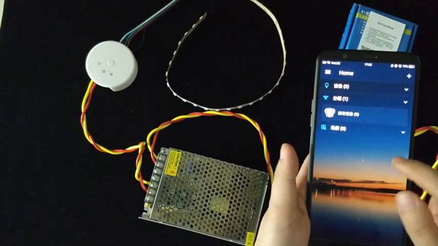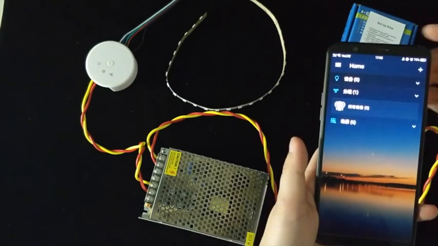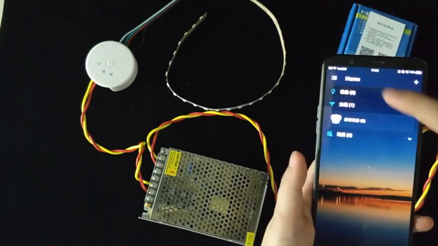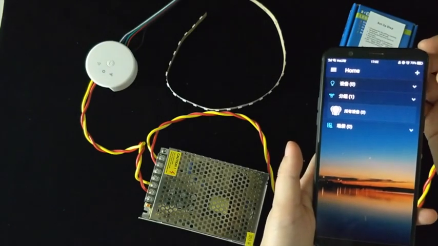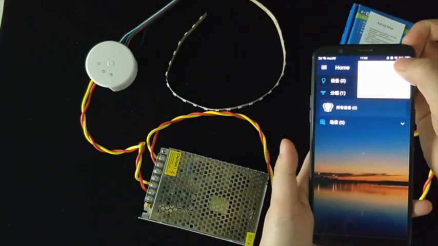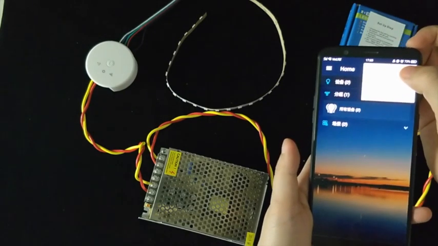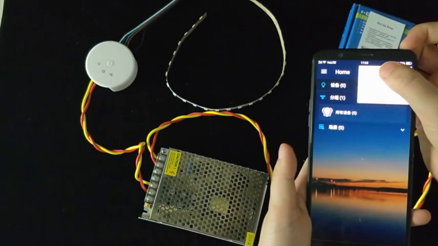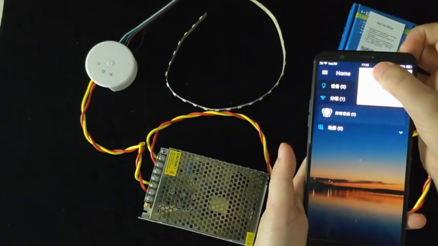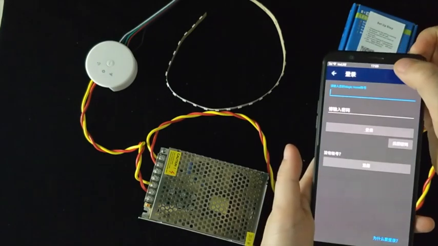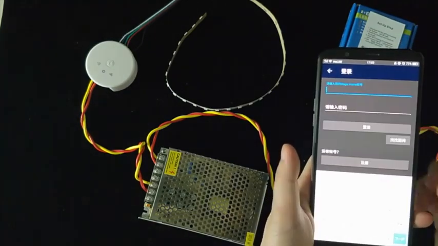Okay, this is the app. We already installed and entered the app. And add the equipment. I'm sure it has English language and other languages, but I use Chinese. I don't know how to choose the language here, so I use Chinese to show you.